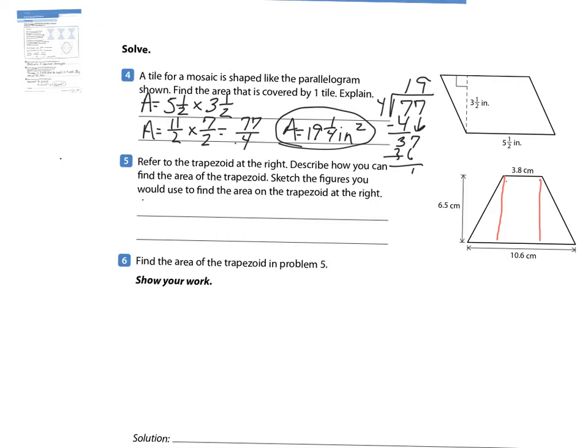So describing what we would do, find the area of the rectangle, and add the areas of the triangles.